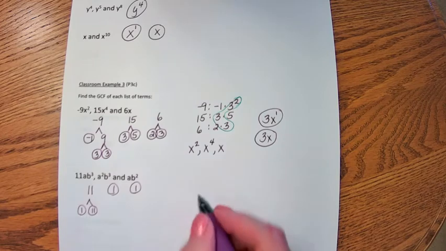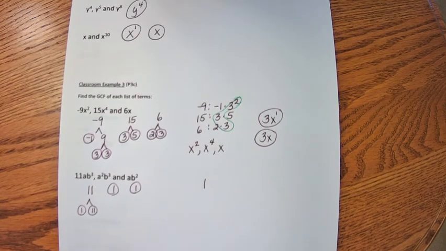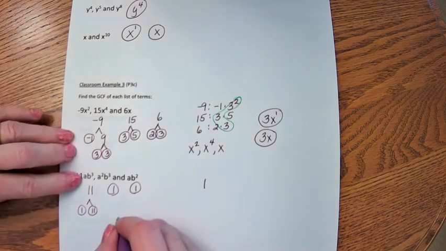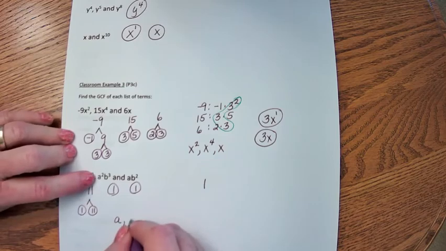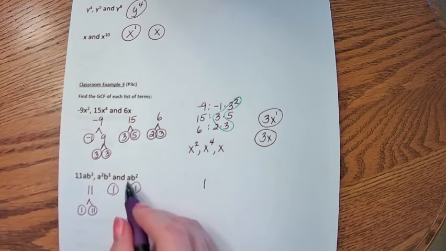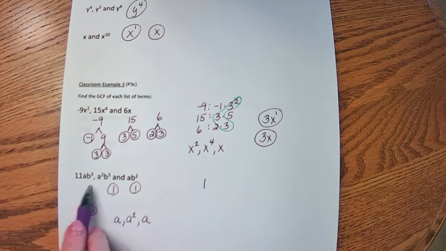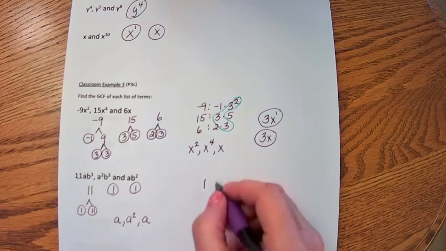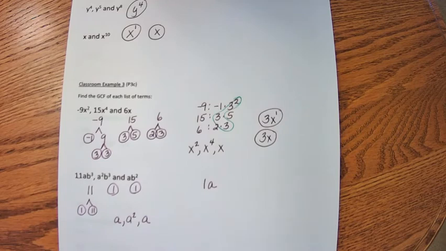So as far as the coefficients go, 1 is the GCF. Now let's look at the a's. Here I have a to the 1st, here I have a squared, and here I have a to the 1st. All three terms do have an a in it, but the lowest degree would be a to the 1st.